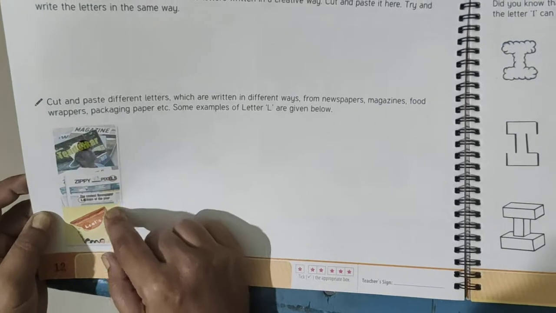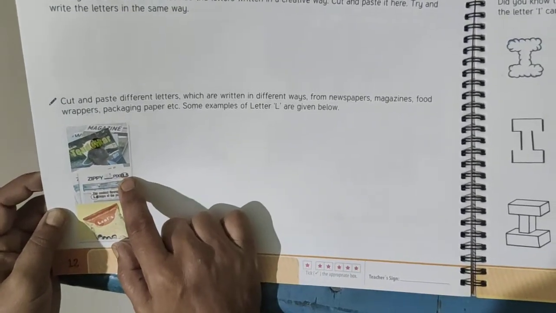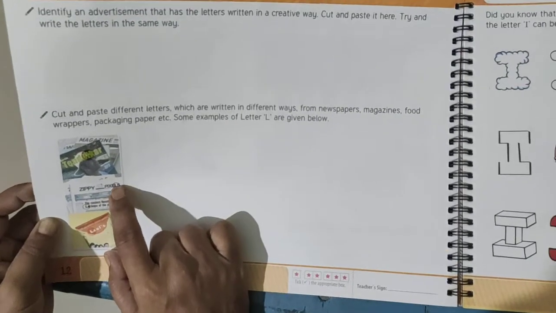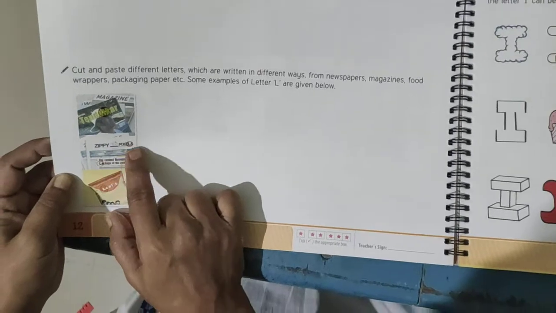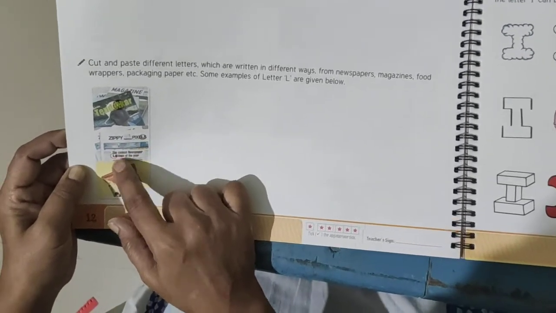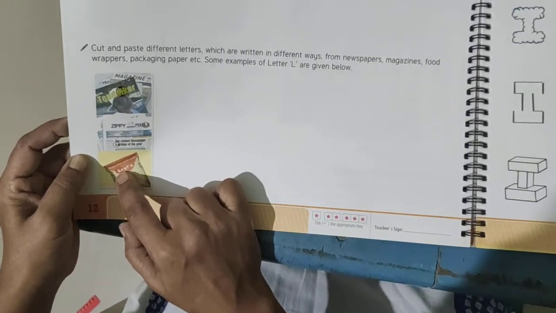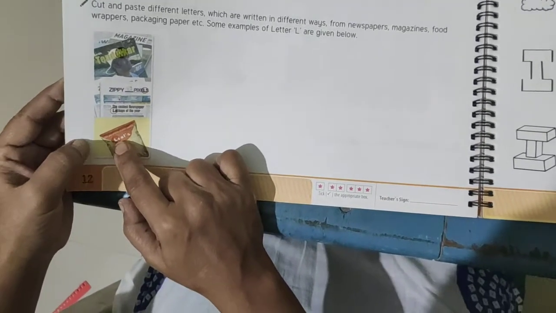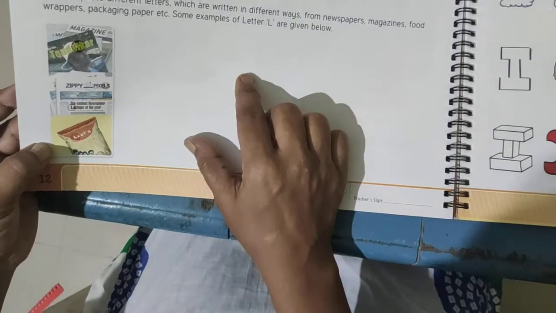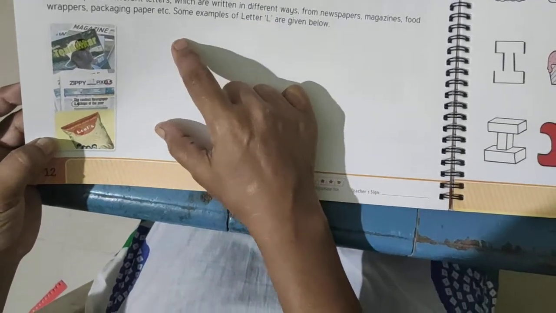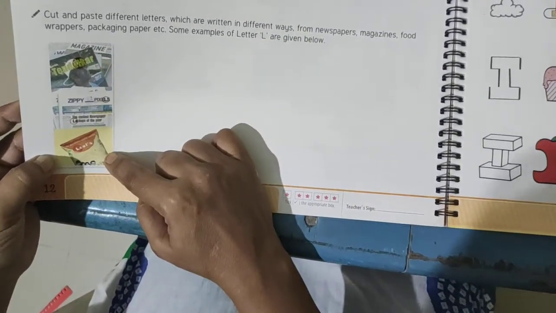In this way we have to find out different L types. This downside line is very big and this downside line is small only. So a minor difference in these two letters we can observe. Here a broad line is drawn where we see the right angle. In this way the letter L is differently used in advertisements.